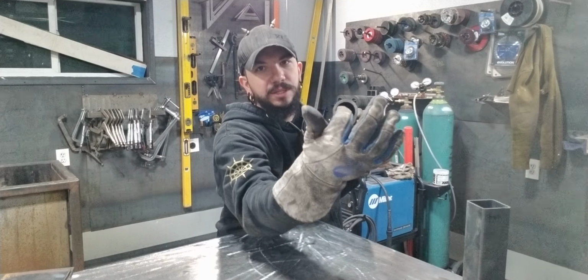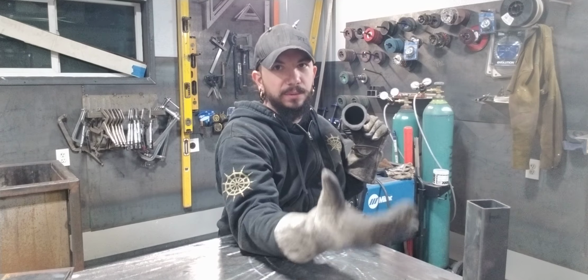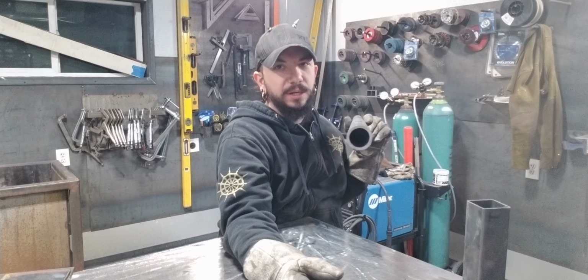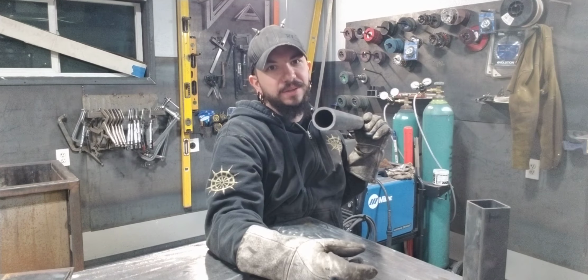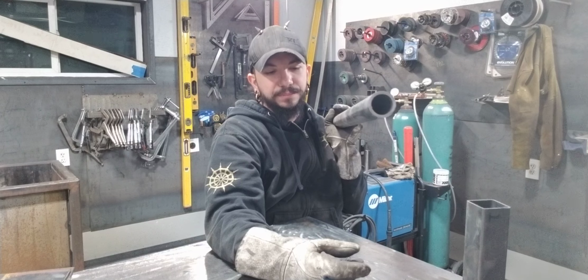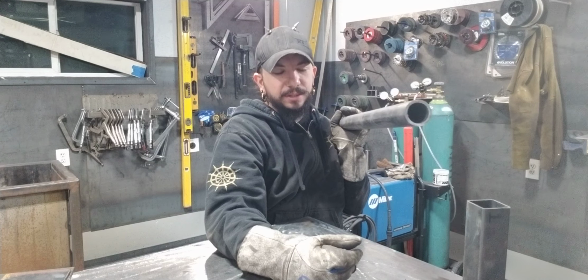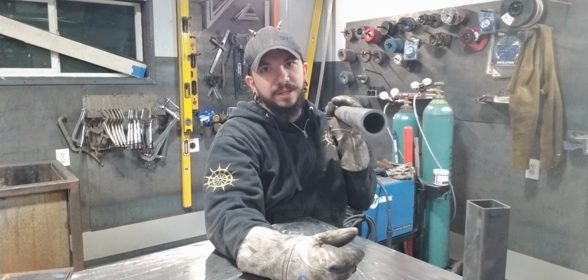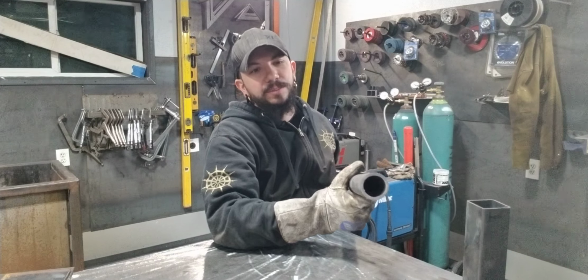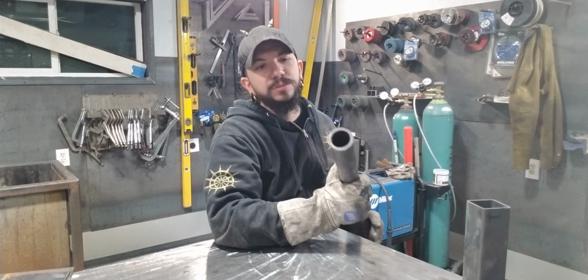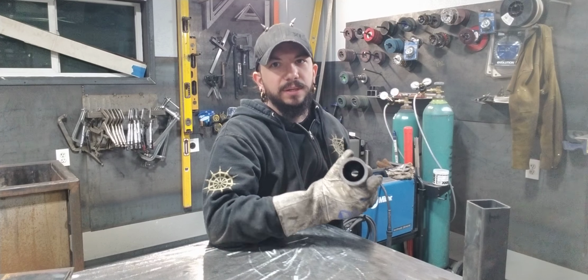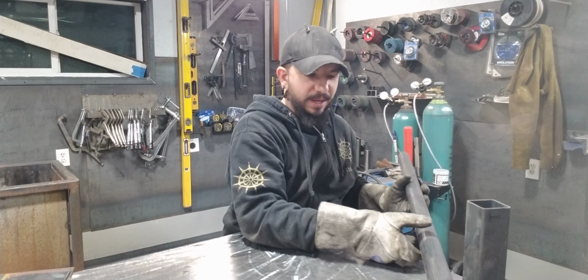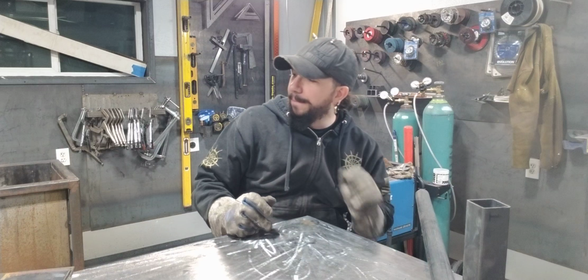So your ID is your inside measurement, your OD is your outer diameter. Very important as far as sleeving things together when you go to order stuff, not to make a mistake there. That's going to get you started on round tubes. So this would be like probably a 1 1/4, I think, off the top of my head.